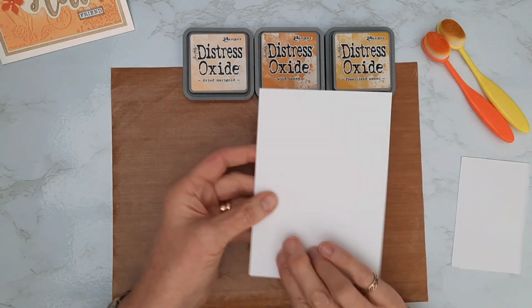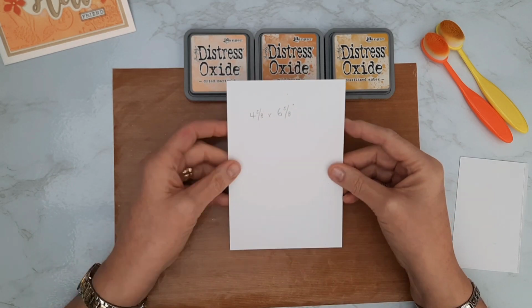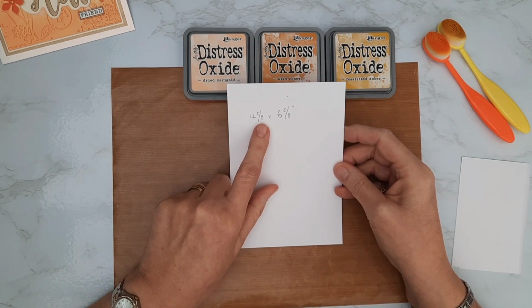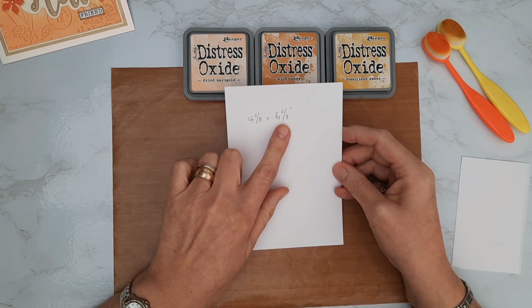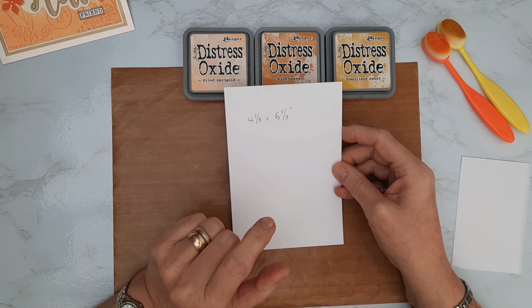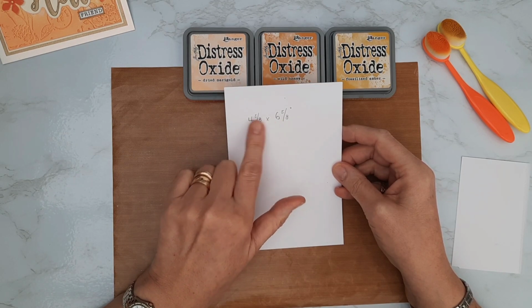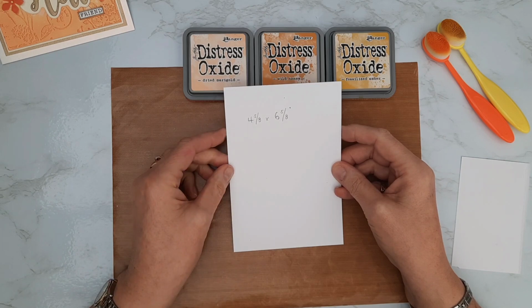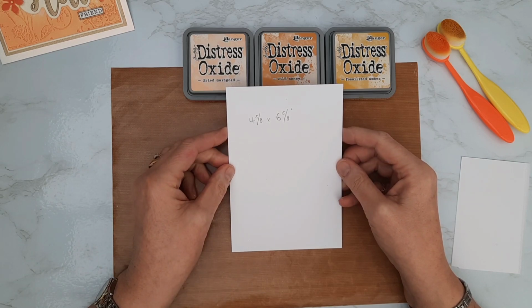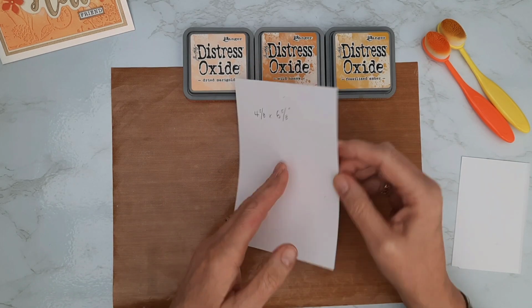And I'm going to start out with a piece of cardstock that measures 4 5/8 by 6 5/8. So my embossing folder that I'm going to use is a 7 by 5, so I tend to cut my cardstock just that smidge smaller so that it fits in nicely and I get my edge to edge embossing.